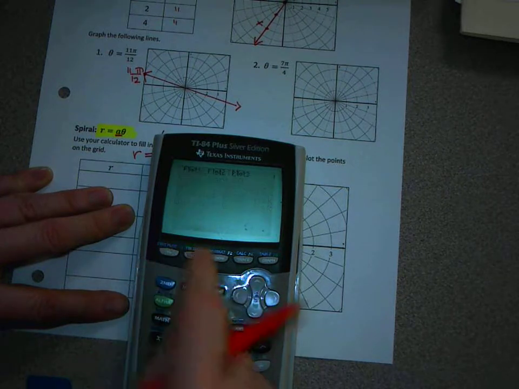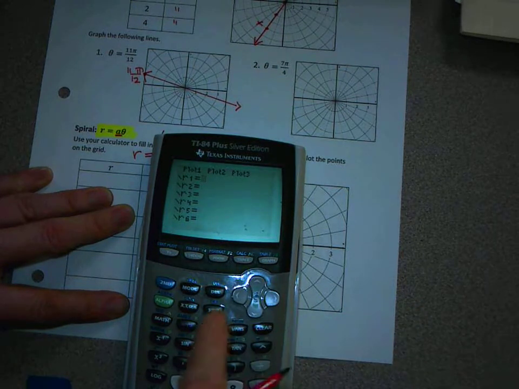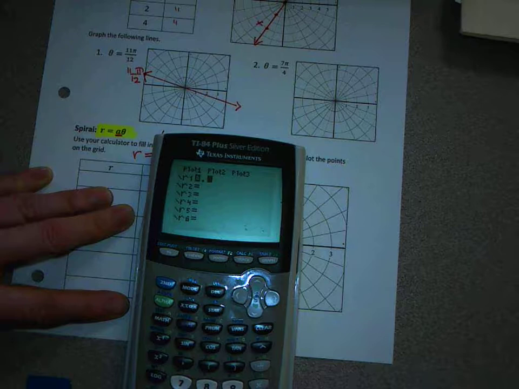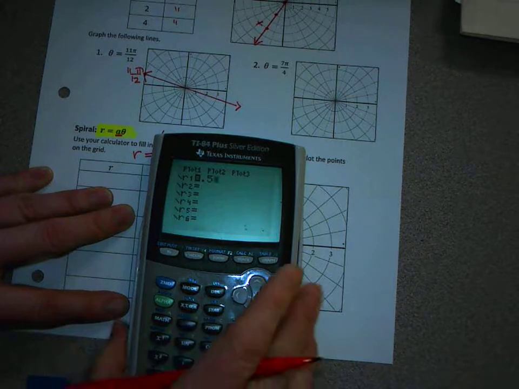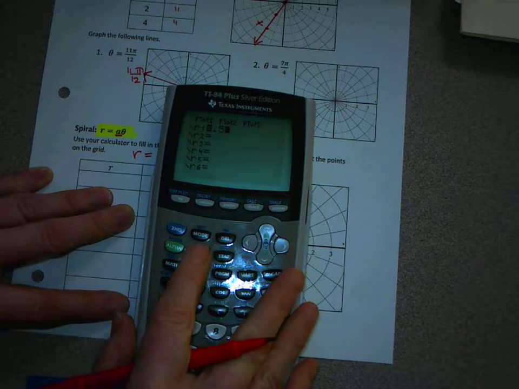All right, so now we've put that in. We've got to put in the equation. The equation is 1/2 theta, so we'll say 0.5. Now instead of putting an x in, we're going to put in a theta, and there it is. It's the same button. Can you see that right here? The same theta button.